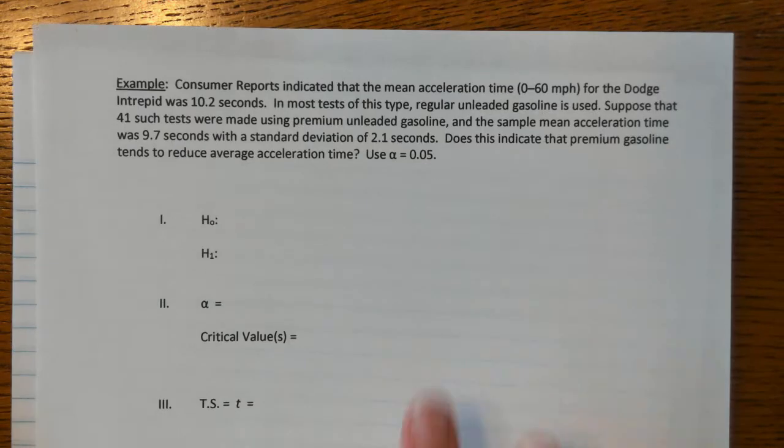Okay, one more example. Consumer Reports. Consumer Reports used to be a magazine.